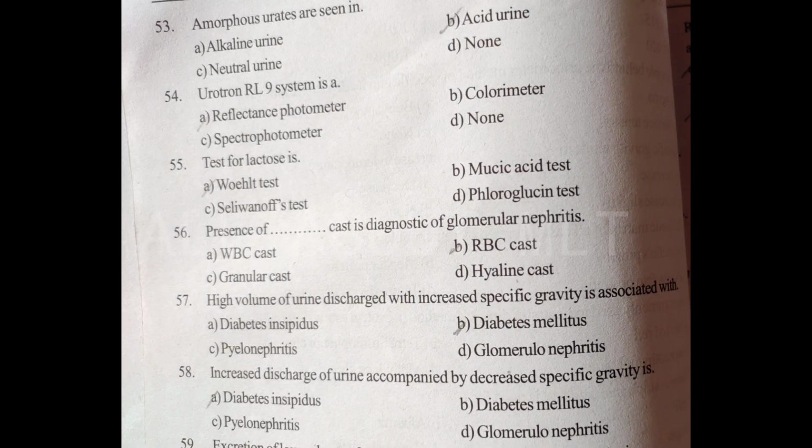Amorphous urates are seen in option A alkaline urine, option B acid urine, option C neutral urine, and option D none of the above. And the answer is option B acid urine. Eurotron RL Nayan system is a option A reflectance photometer, option B calorimeter, option C spectrophotometer, option D none of the above. And the answer is option A reflectance photometer.